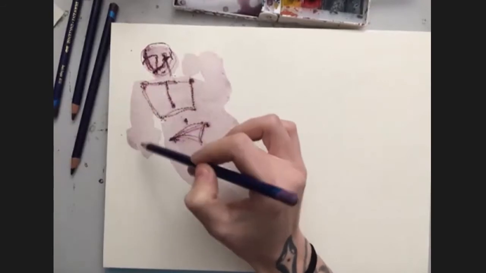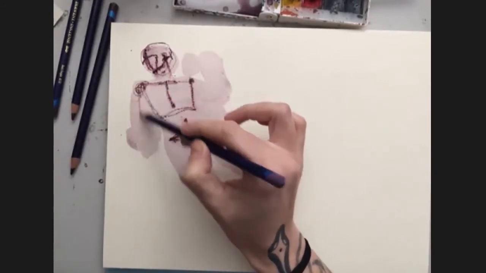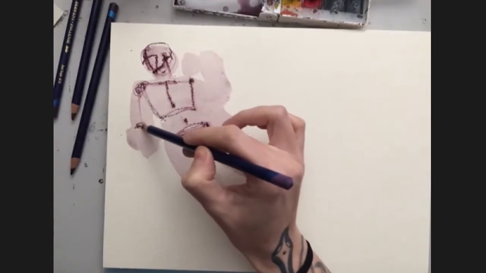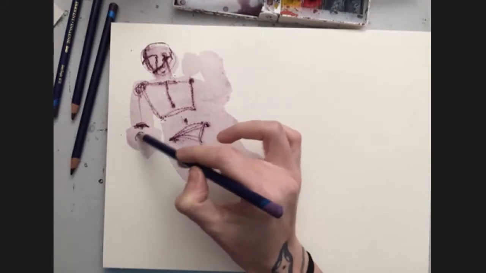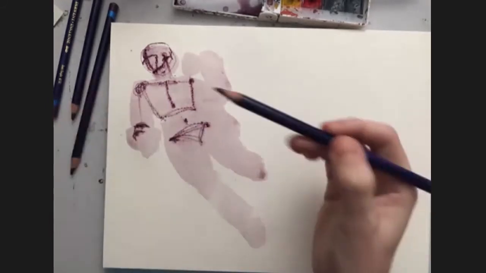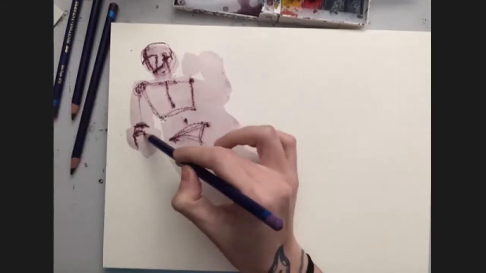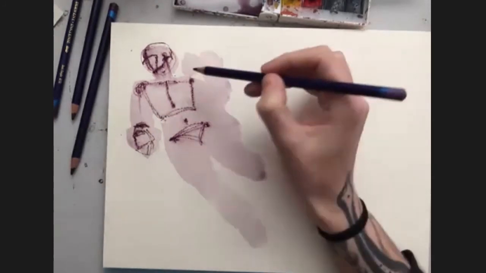And then we move on to the limbs, and I have here my shoulder, and then here my elbow. As you can see, the bend of the elbow is very close to the bend of the wrist, because it's basically in front. And then for the hand, I'm just going to draw, like I always say, mittens and socks.